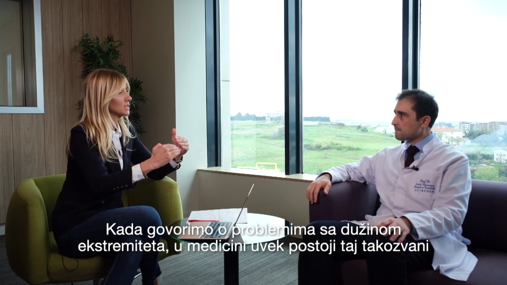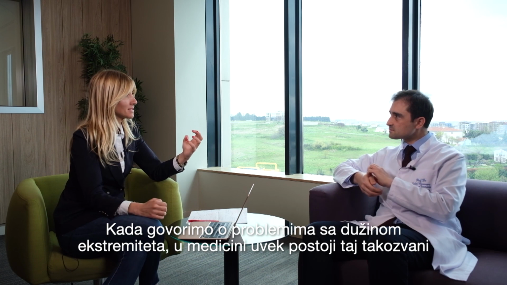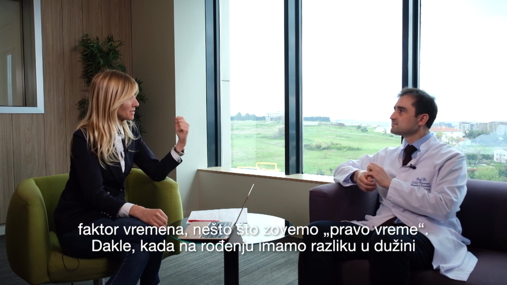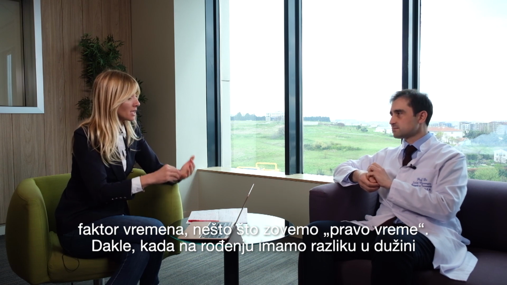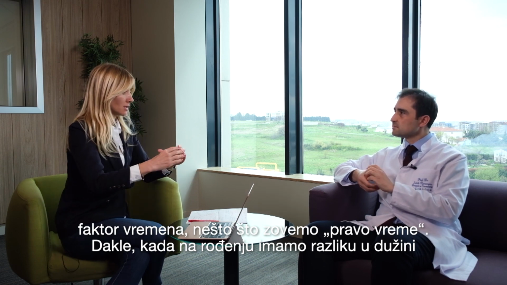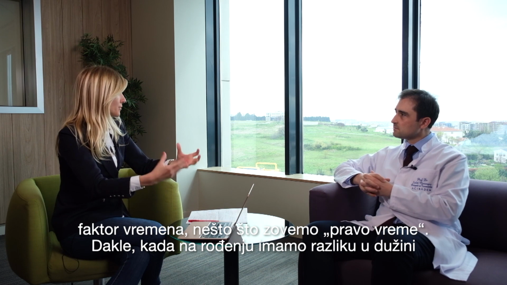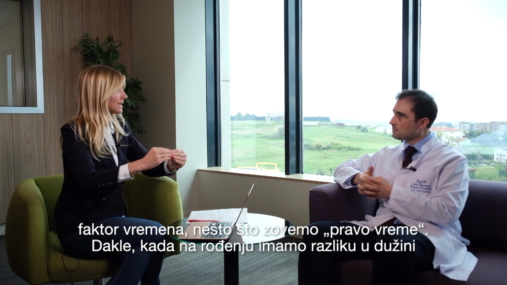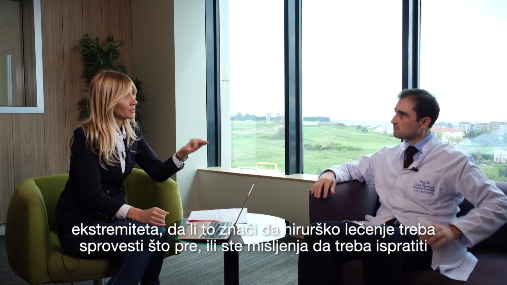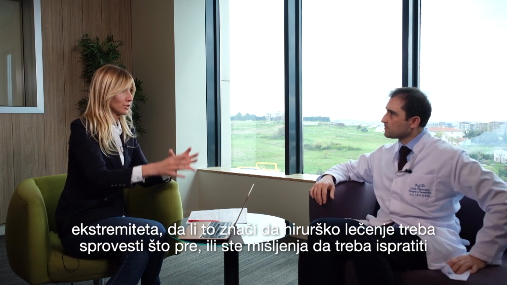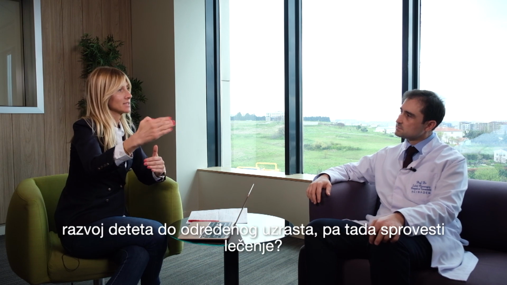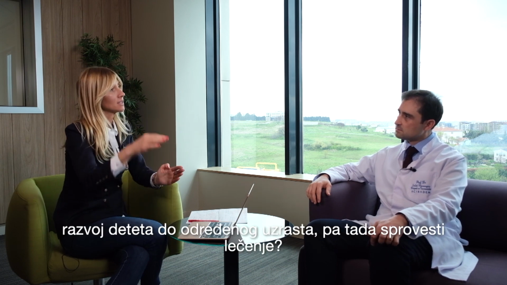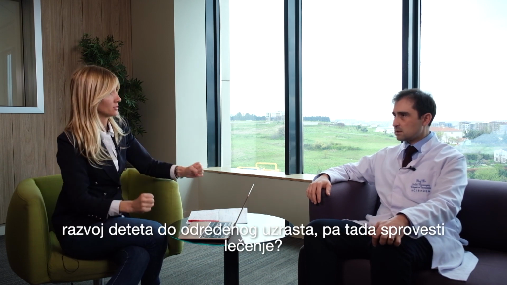Yes, but when it's a problem with length, in medicine there is always time. We think about time and we say we need to do things at the right time. So right now, at birth there is a difference in length. Does it mean that you perform surgery sooner the better, or you wait to see development through some phases and then think that this is the best time for surgery?